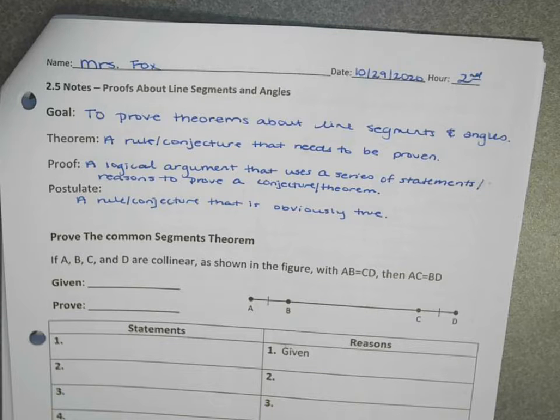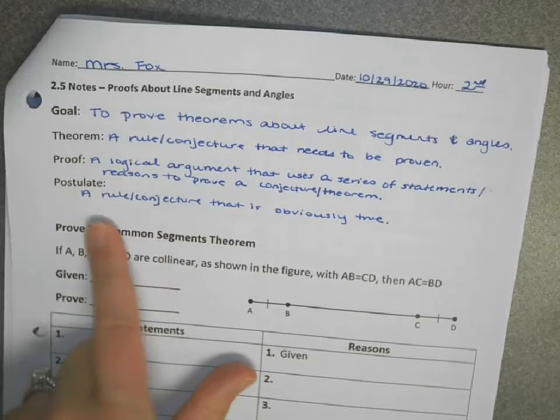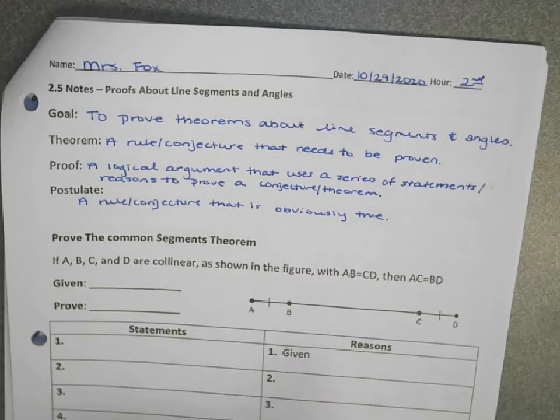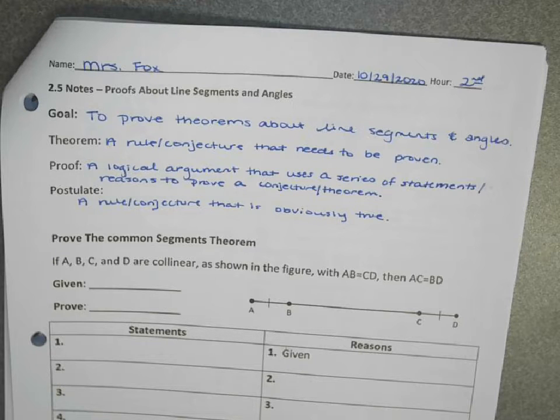Okay, so like I said, those statements and reasons have to be any kind of definitions that we already know. It can be postulates that we already know, because a postulate is a rule or a conjecture that's obviously true, that we don't have to sit there and argue about because we know that it's true. That's kind of like any 2 points form a line. Remember that postulate that we did? If you draw 2 points anywhere, you can always take a straight edge and connect them with a line. You might need a longer straight edge, but you can always connect those 2 points and form a line.